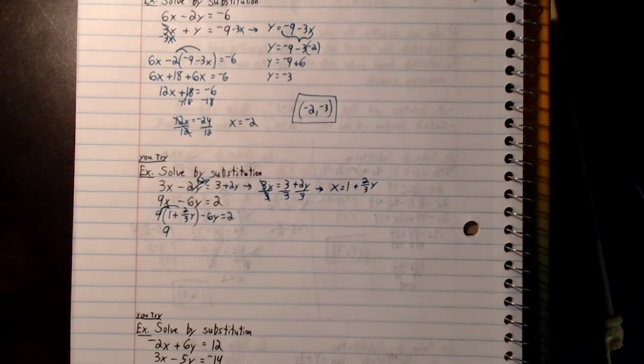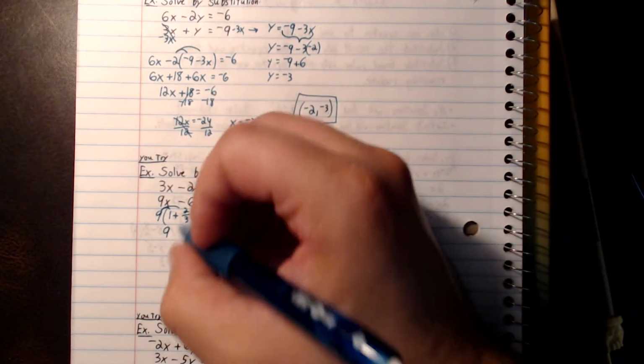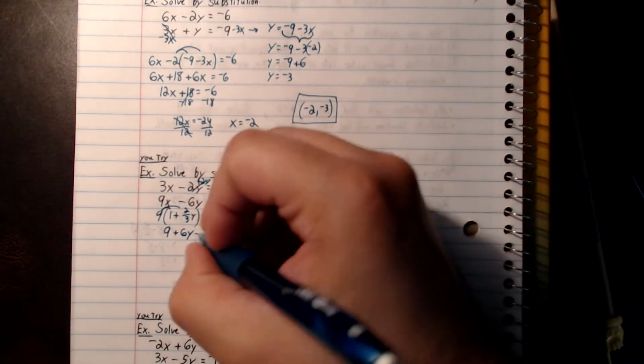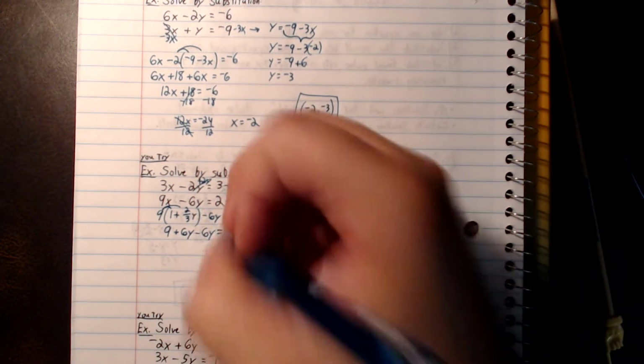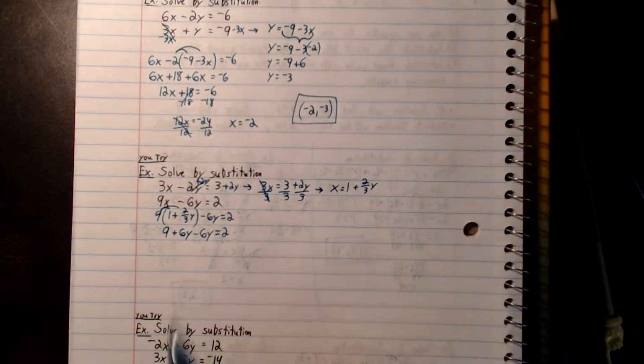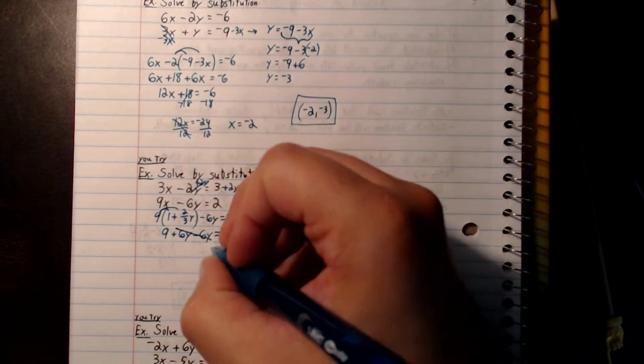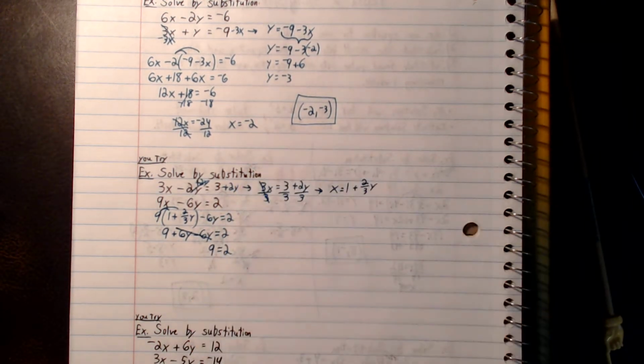9 times 1 is 9. 9 times 2 is 18, divided by 3 is 6y. The rest of this stuff stays how it is. Combine our like terms, 6y and -6y. Those eliminate, and we end up with 9 equals 2.